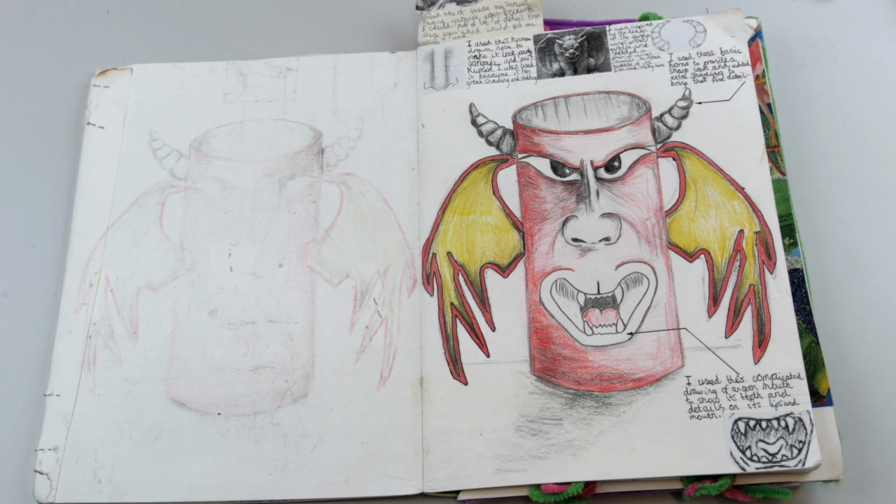So there are some very high quality examples of the Gargoyle design, which are over a double sketchbook page.